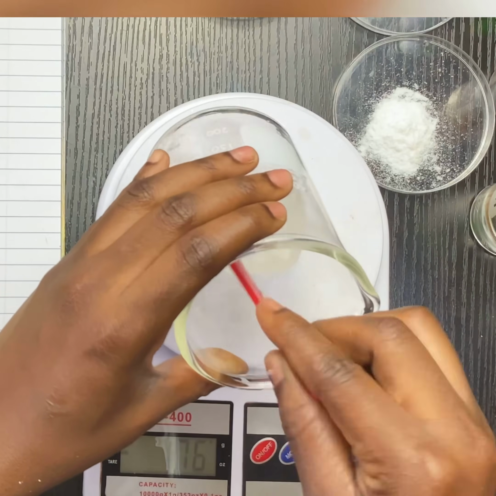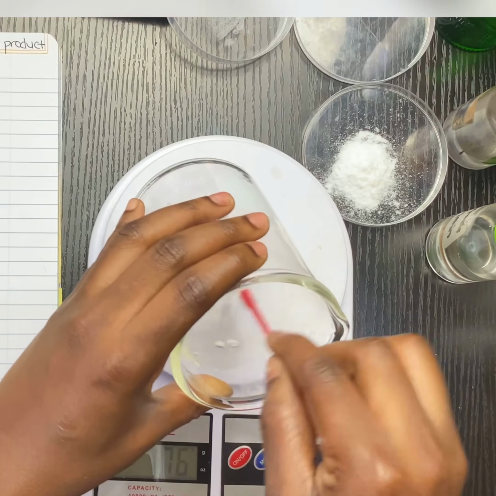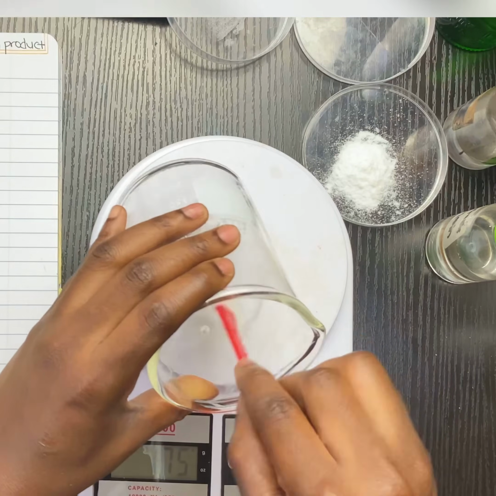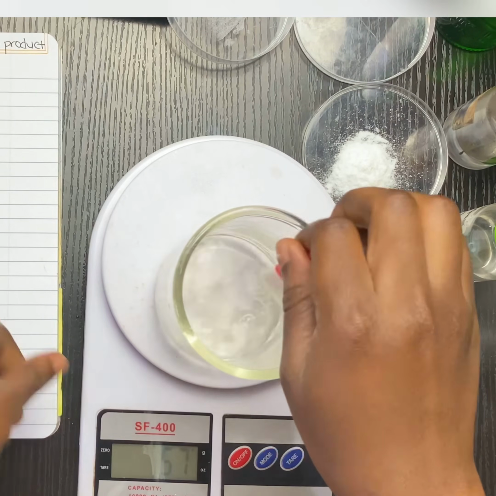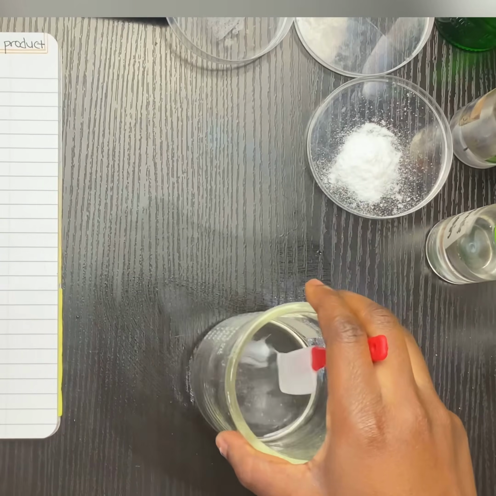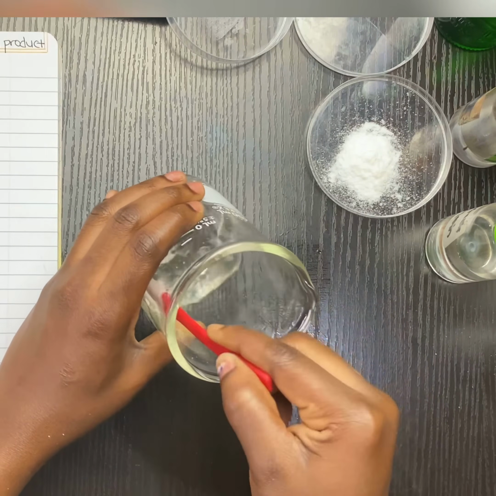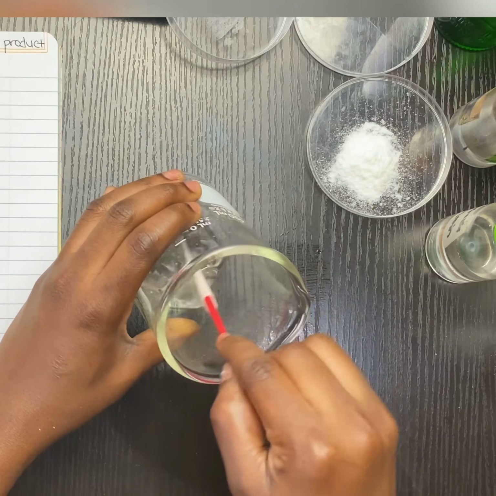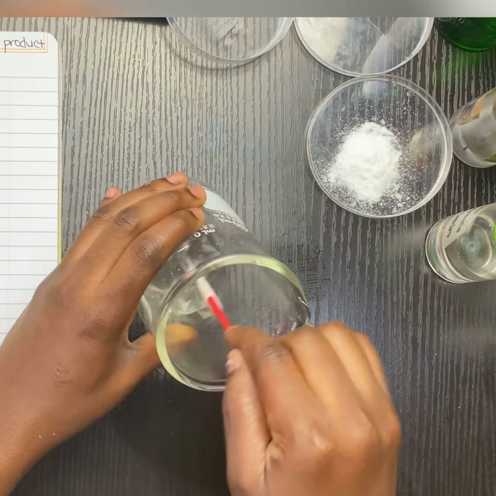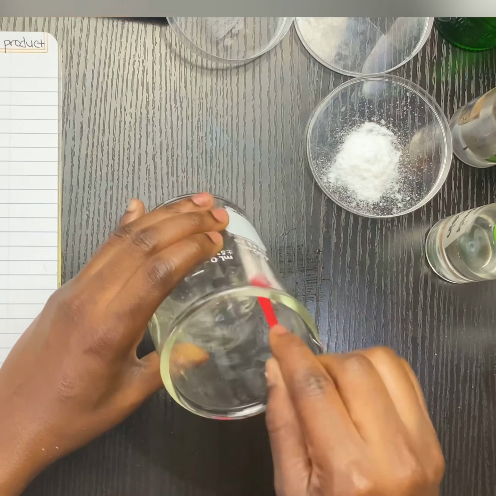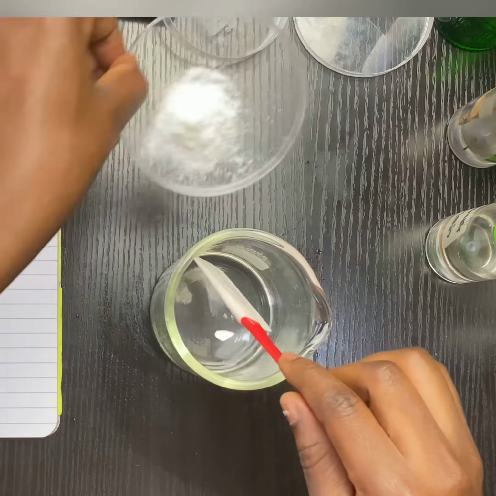So this is my ascorbic acid. It's dissolving. You have to make sure that it's crystal clear. Now, if you're making this for sale, I recommend using either SAP or MAP or TAP, because those are more stable forms of vitamin C and are much more okay for sale.